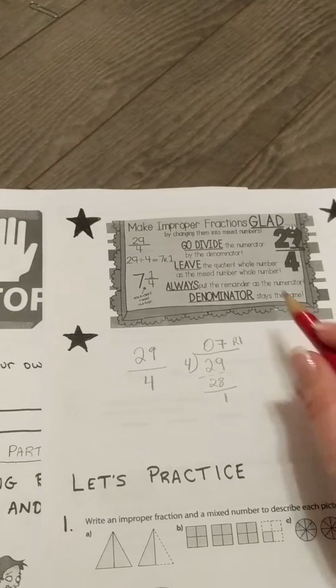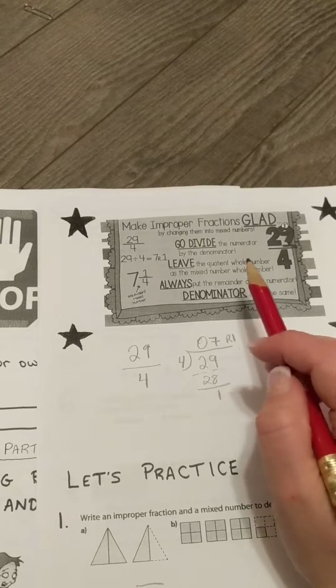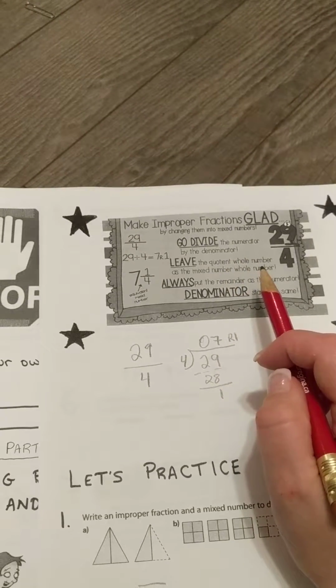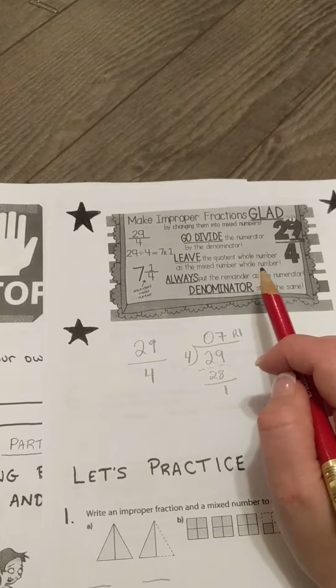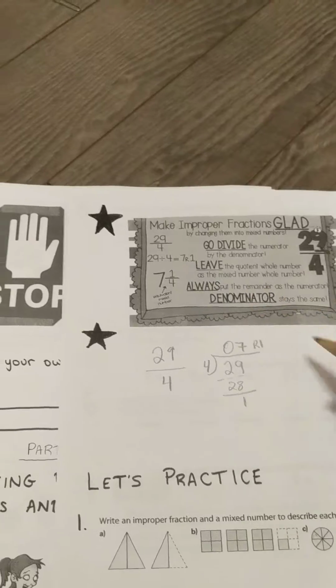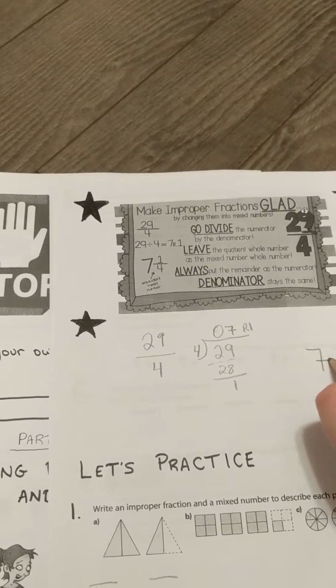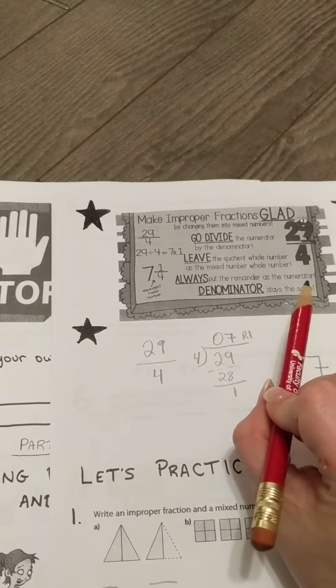My second step says leave the quotient, remember the quotient is the answer to our division, as the mixed number whole number. So we're going to take that 7 and set it off to the side here. Now it says always put the remainder as the numerator.